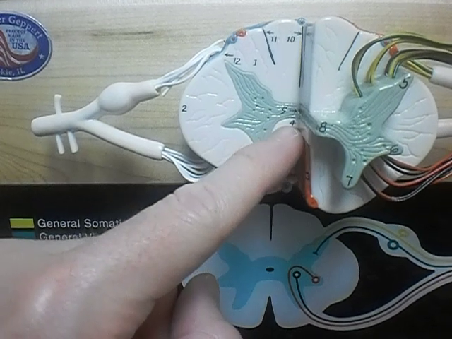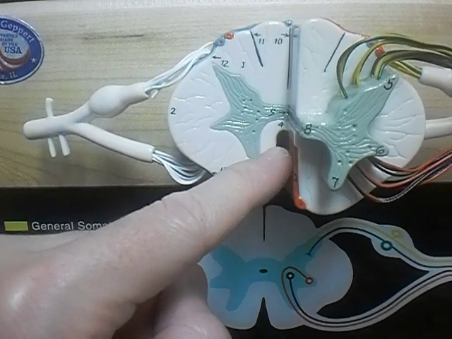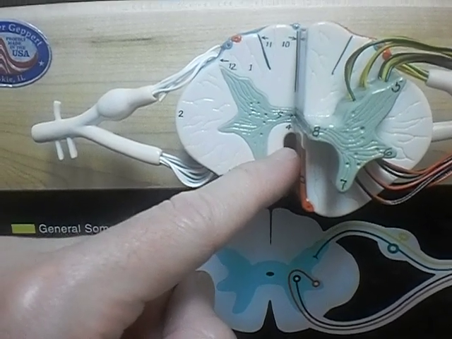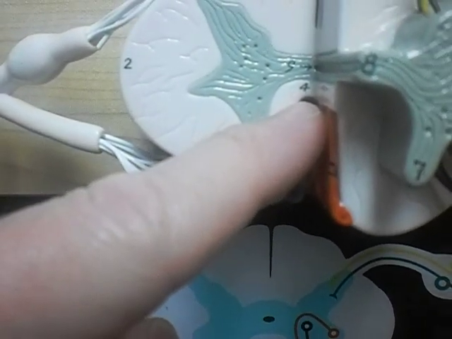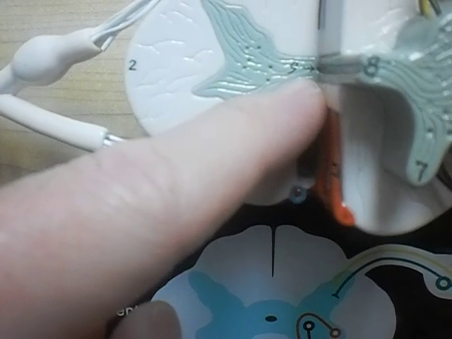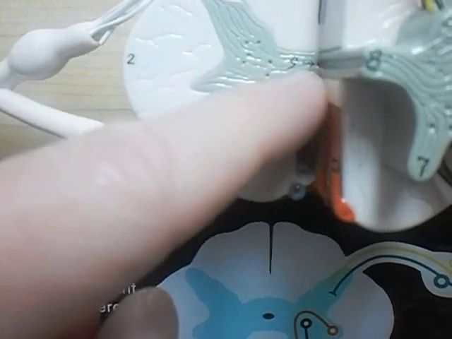Last bit here is our connections from left to right. Those are the commissures. Okay, the idea is it's named simply for anatomical position and color. So between the anterior median fissure and the beginning of the gray matter, that strip of white is the anterior white commissure.